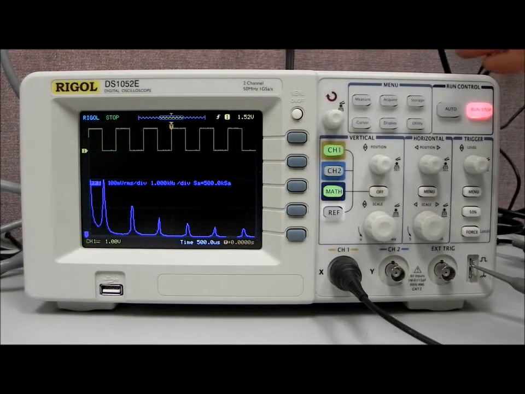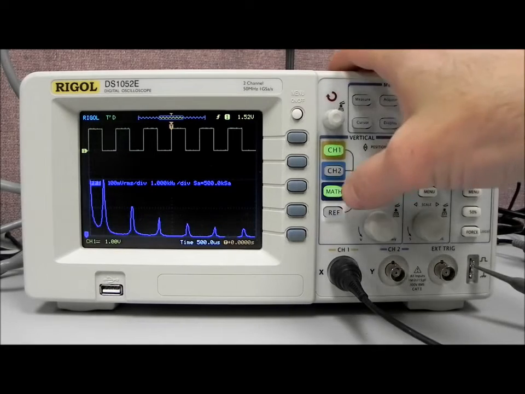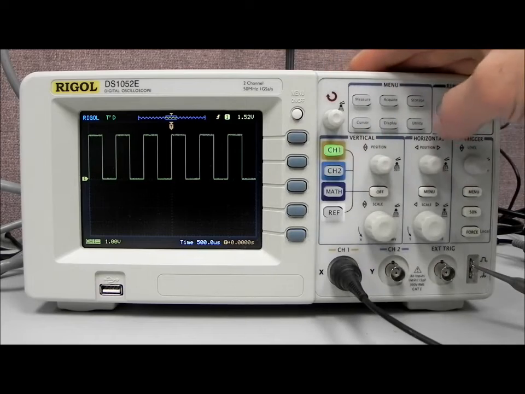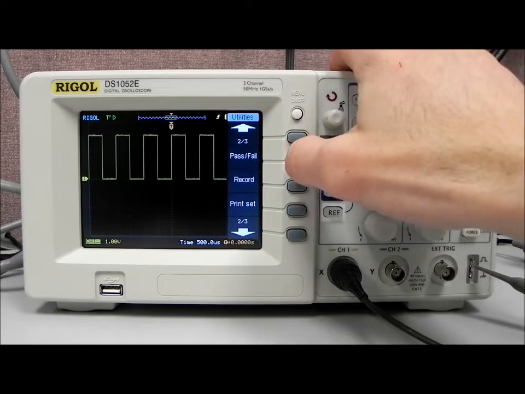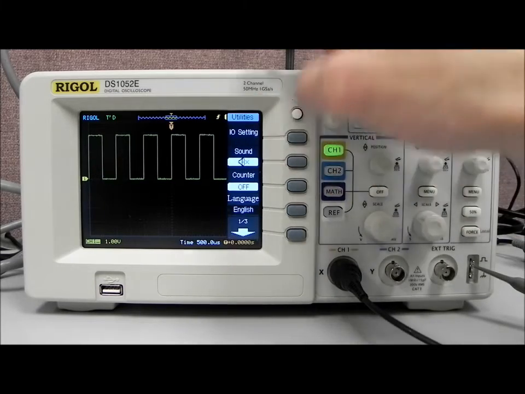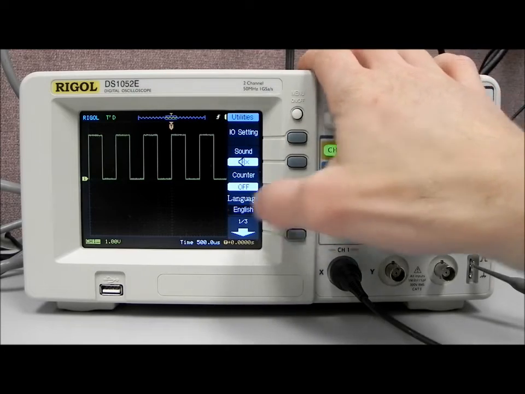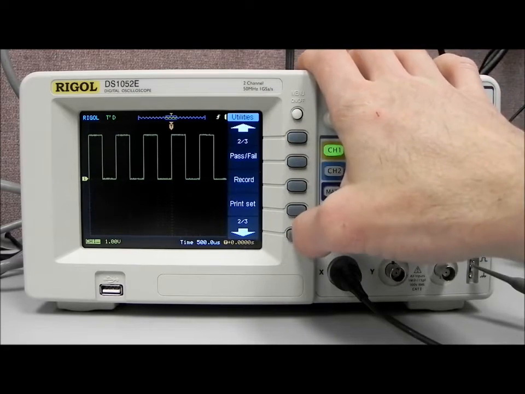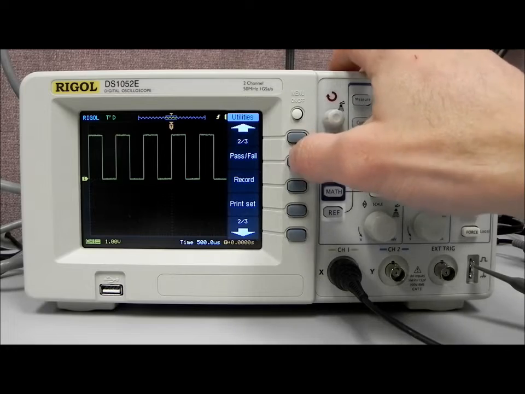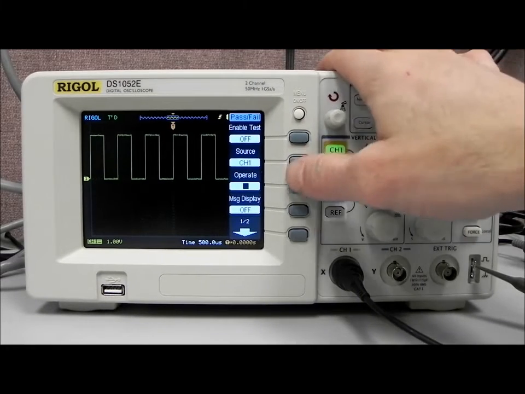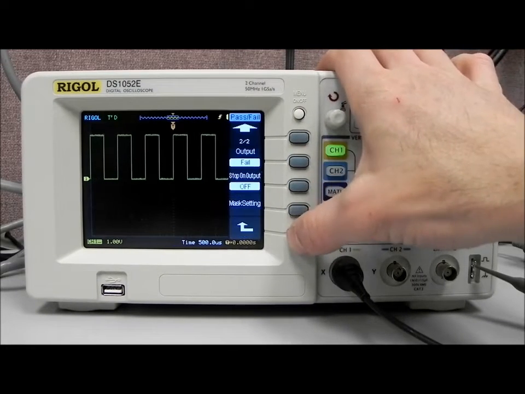Another great feature of the scope is the mask and pass-fail function. So I'm going to enable the scope to run again, disable math. I'm going to go to utility and pass-fail. And sometimes you'll come up in this main page, page 1, you'll see it says 1 of 3. So let's go to 2 of 3 in the utilities menu. We'll hit pass-fail. And now what we can do is create a mask.